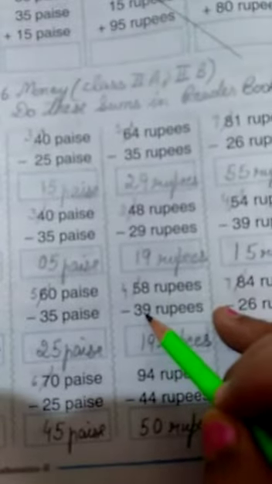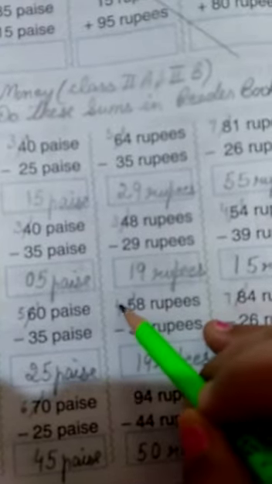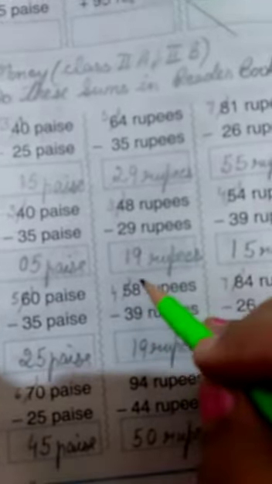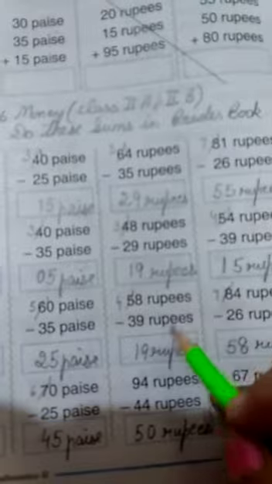58 minus 39. Okay, again this is a smaller number. Borrow 1 from here. This becomes 4 and this becomes 18. 18 minus 9 will give you 9 and 4 minus 3 will give you 1, so 19. So 58 rupees minus 39 rupees will give you 19 rupees.